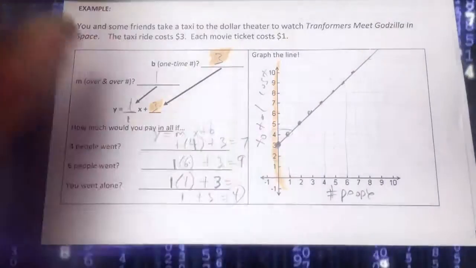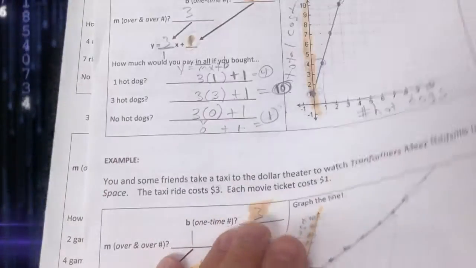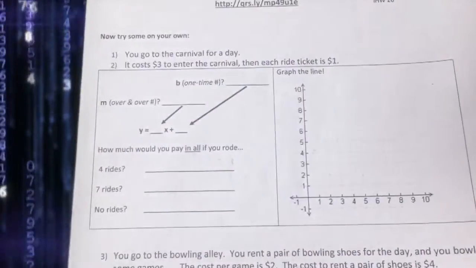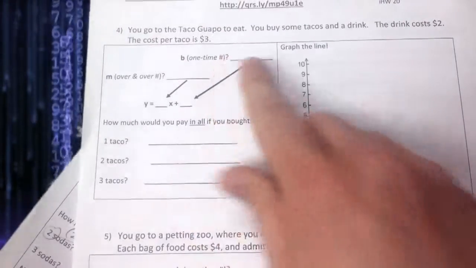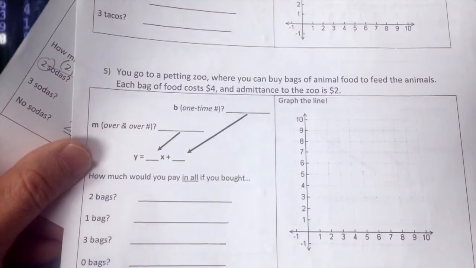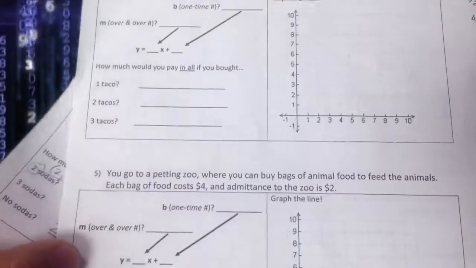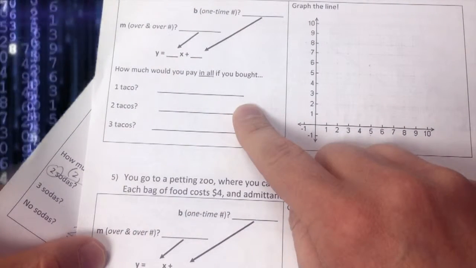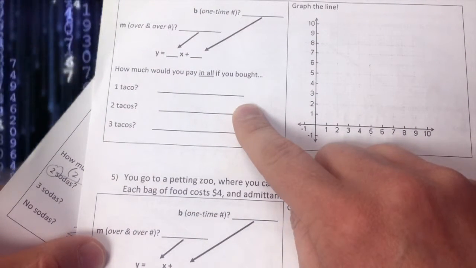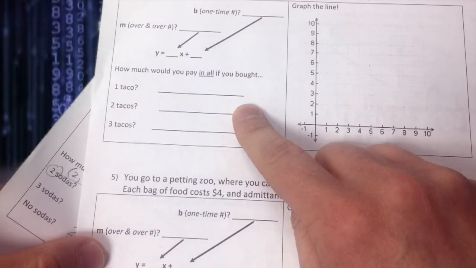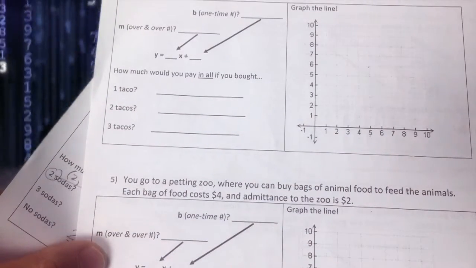Okay, you're going to take a look at the other ones. You have the carnival, the bowling alley, and you have Taco Guapo and the petting zoo. All of these are from iHomework 17, but now we have some new questions I'm asking you. Take a look at that and finish it up, and we will talk about this stuff in class as well. May the force of math be with you.